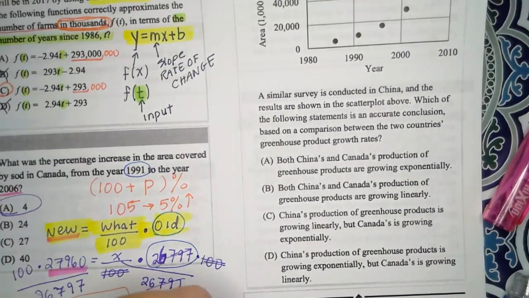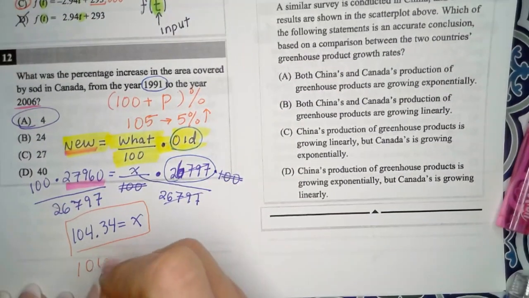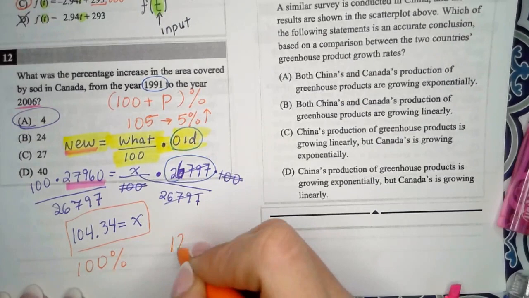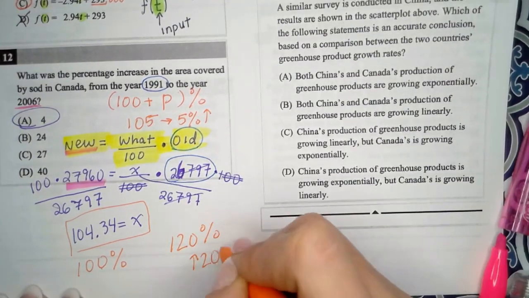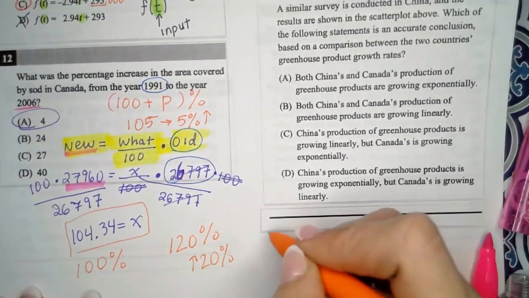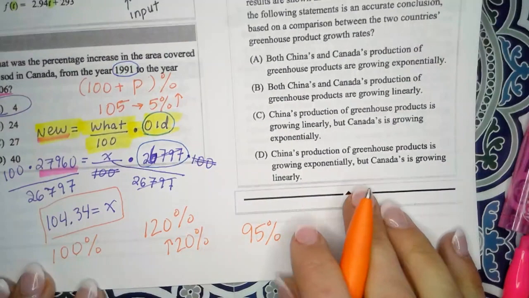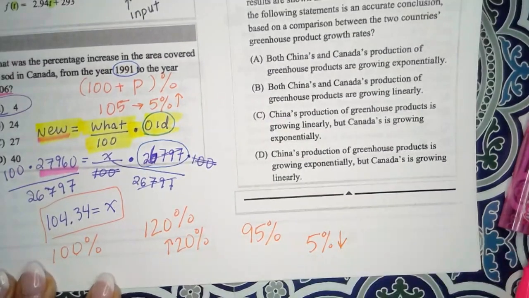If it's 104% of what it used to be, if you weigh 100% of what you weighed a year ago, you weigh exactly the same. But if you weigh 120% of what you weighed a year ago, you went up by 20% because you're all of what you were and you're 20% more. If you weigh 95% of what you weighed last year, you weigh 5% less. To be 100, you stay steady. You stay the same. You're maintaining.